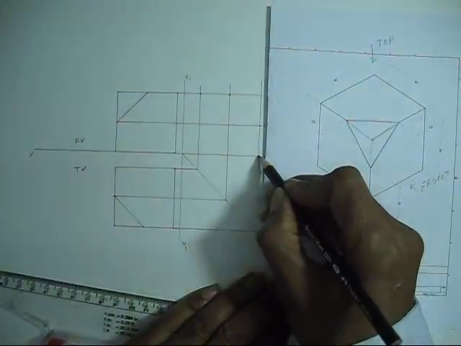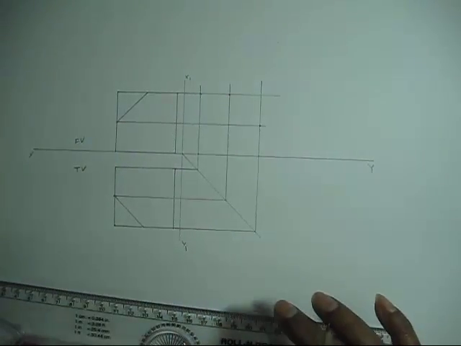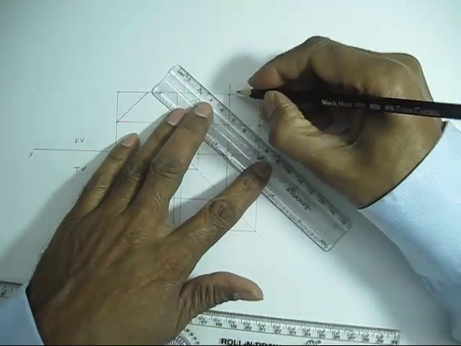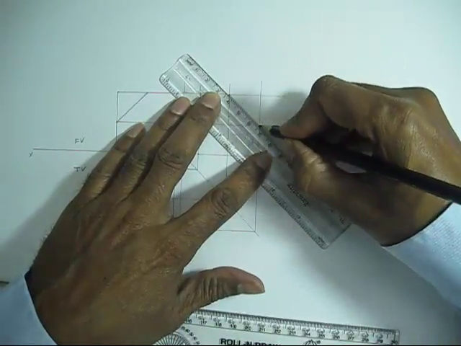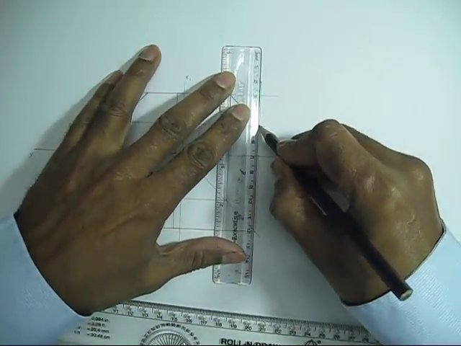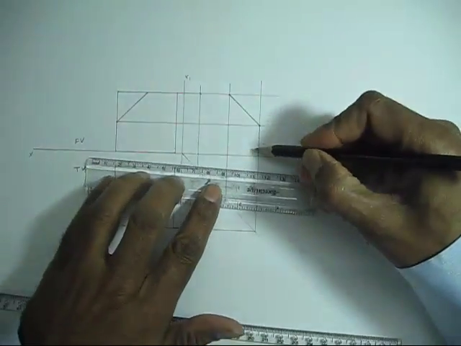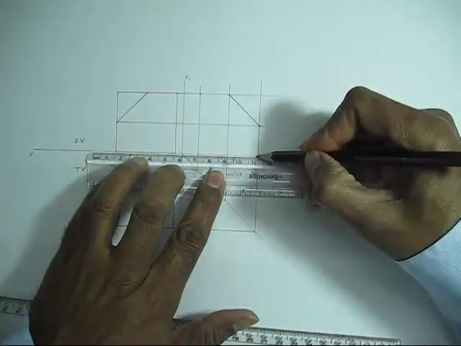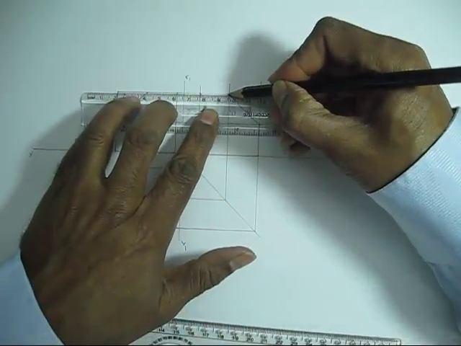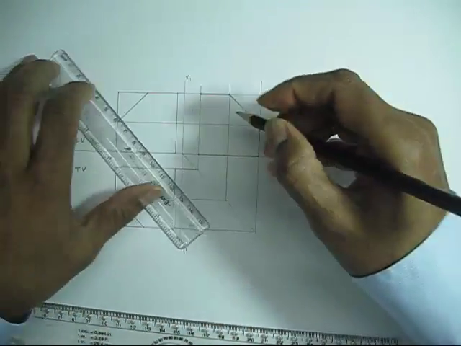So now we can connect these two corners. All other edges can be connected now.